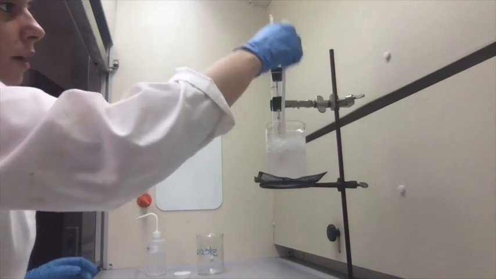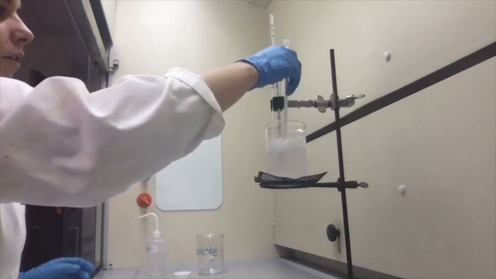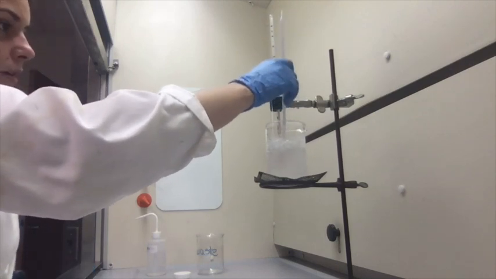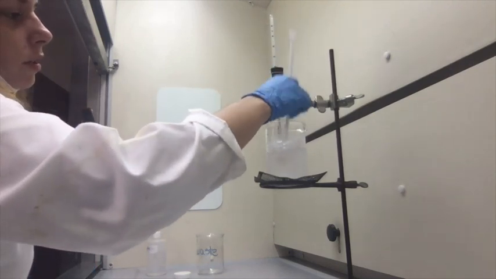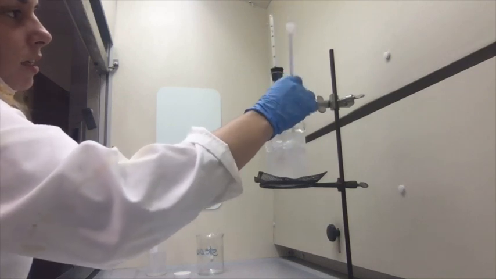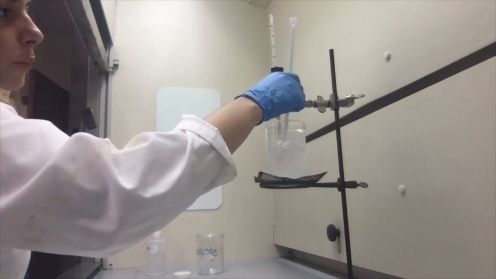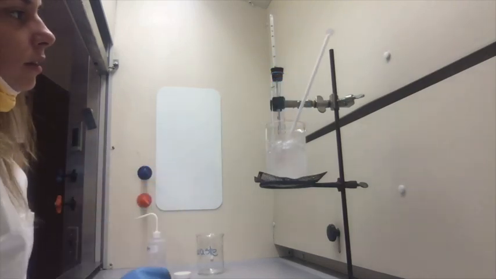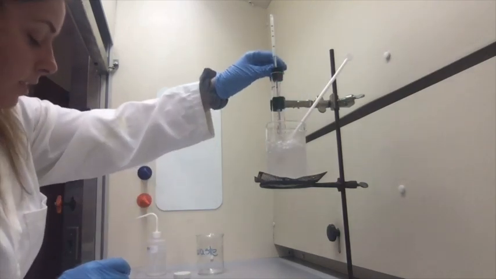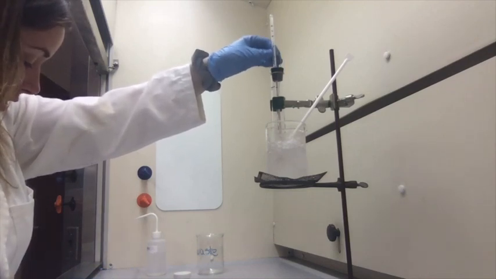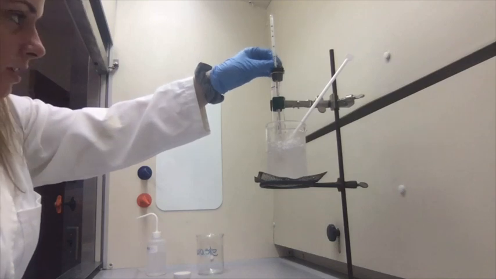All right, now we're at 13. So I want it at about 10 degrees Celsius. We got 11, and we're at 10 degrees Celsius. Begin recording the temperature to the nearest 0.1 every 15 seconds.